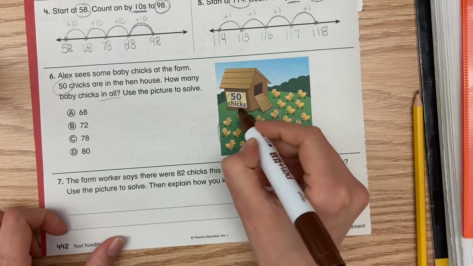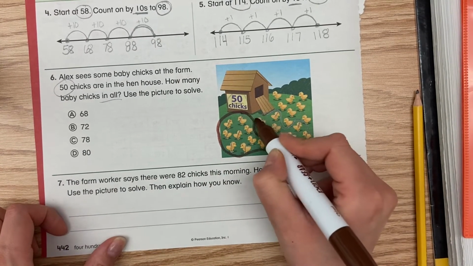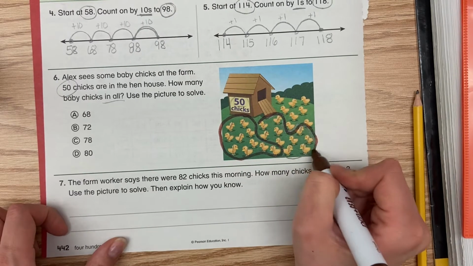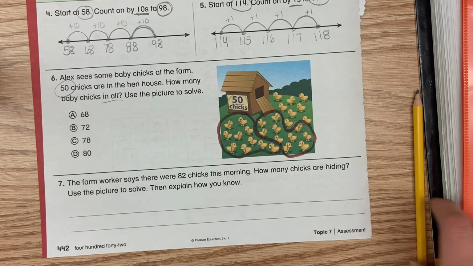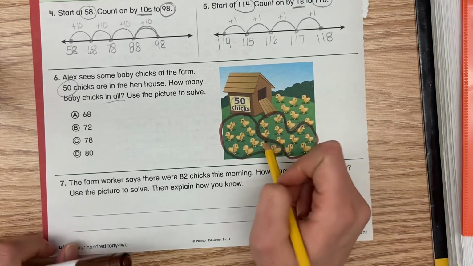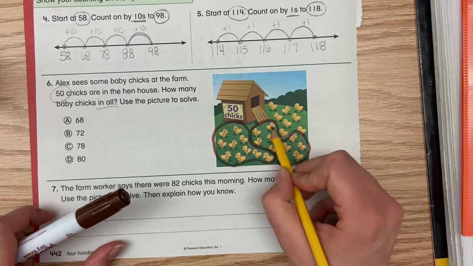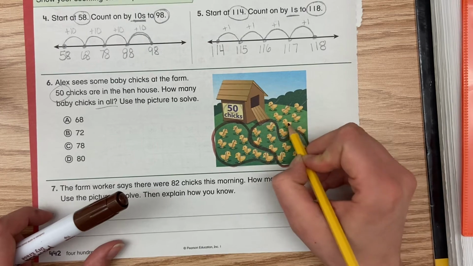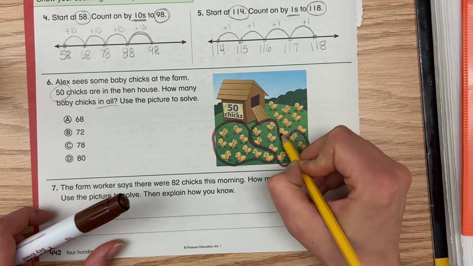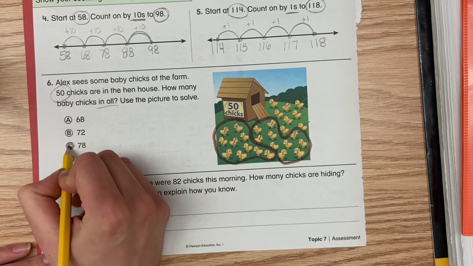Let me go over the groups so that way you can see them better. Okay, there we go. There are my two groups. So let's go ahead and count these by tens. 50, 60, 70, 71, 72, 73, 74, 75, 76, 77, and 78. There are 78 chicks in all.